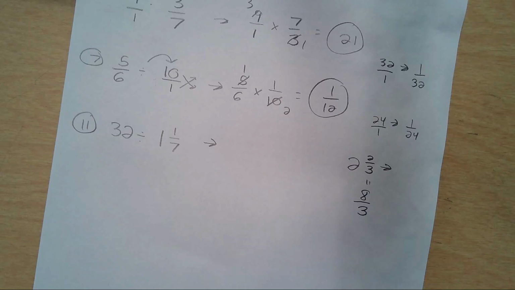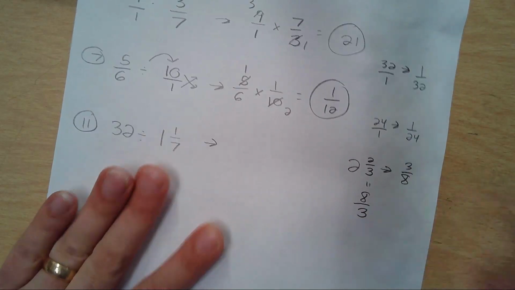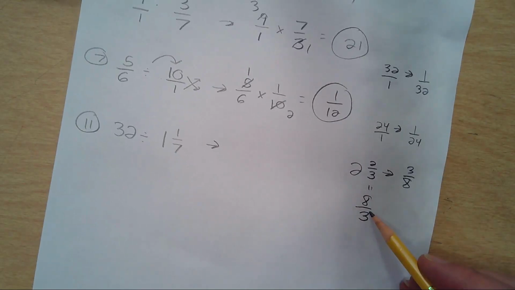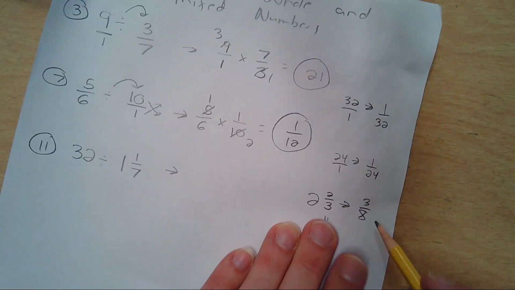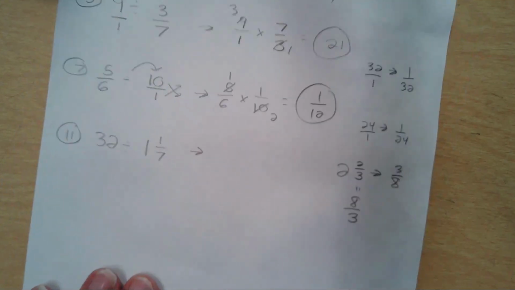Now it should be easy to find the reciprocal of 2 2/3. What is it? 3/8. Right. The reciprocal of 2 2/3 is 3/8. The only way you're going to get that is by converting to an improper fraction first. Just eyeballing it and thinking you'll get the 3/8 is probably not the best move.